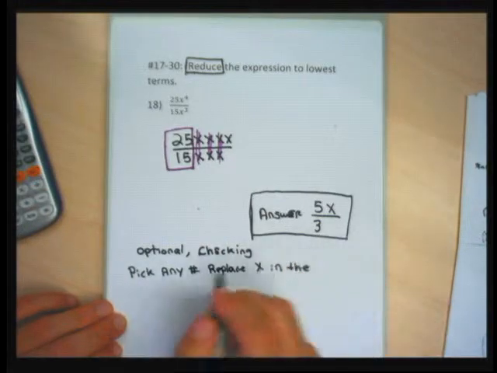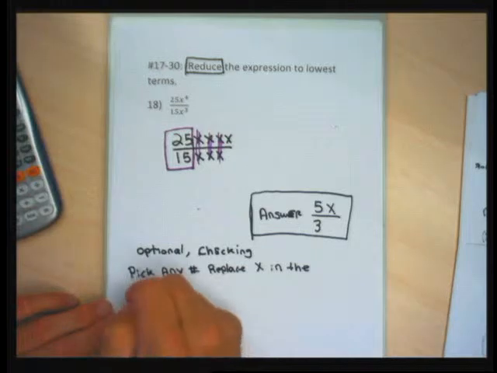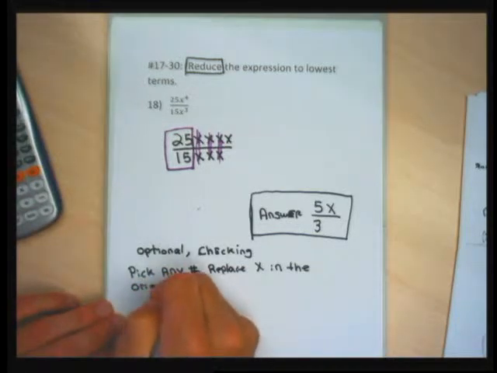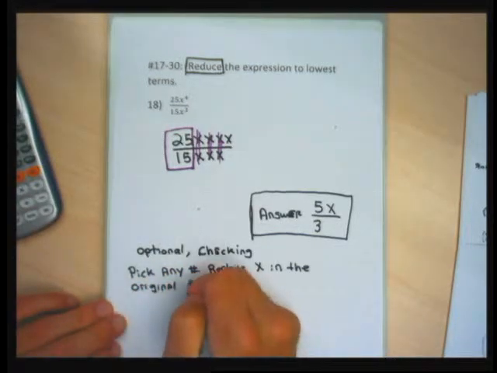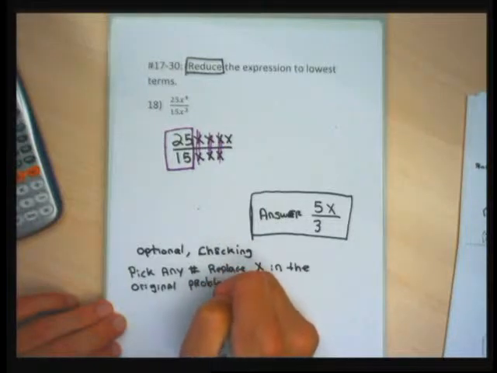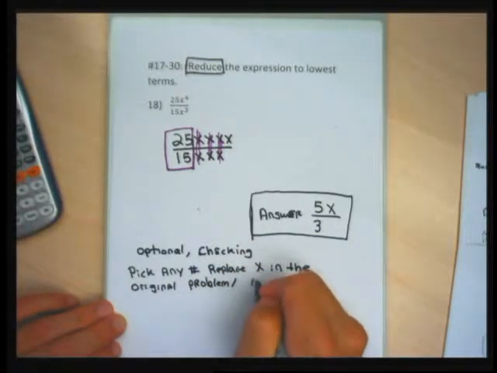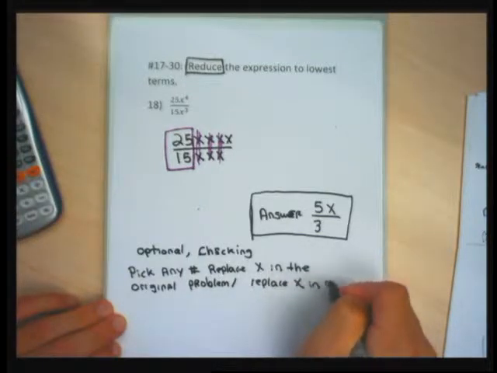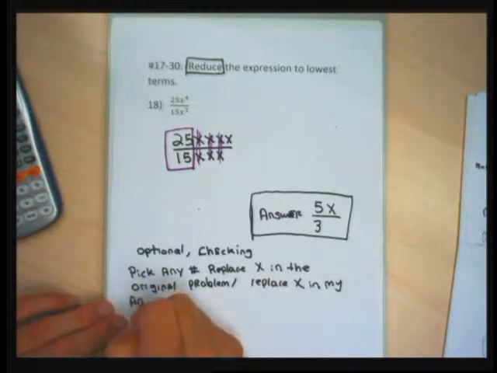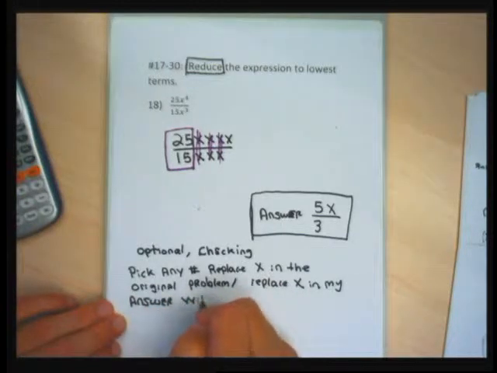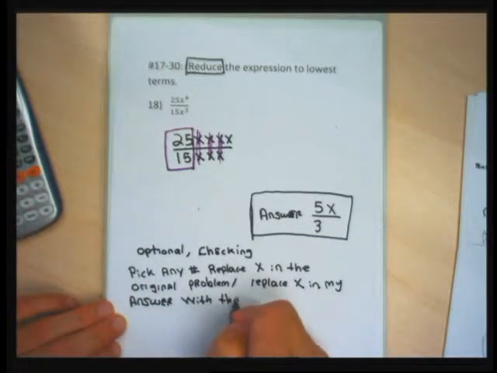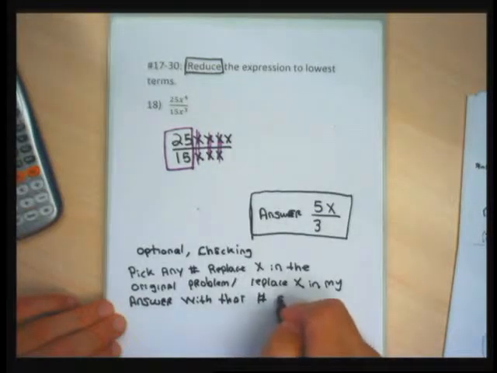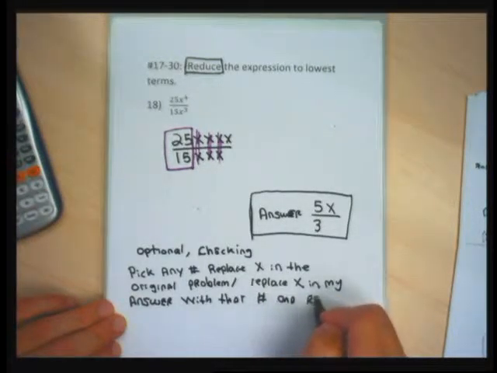So I'm going to pick any number, replace x in the original problem, and replace x in my answer with that number and reduce.